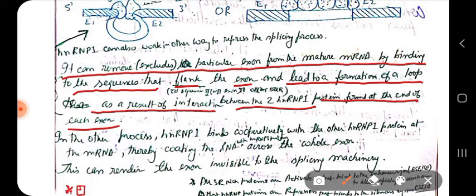That means what? So the first way is to remove the particular exon from the mature mRNA by binding to the sequence that is around the exon, that is flanking the exon. Okay, very good.